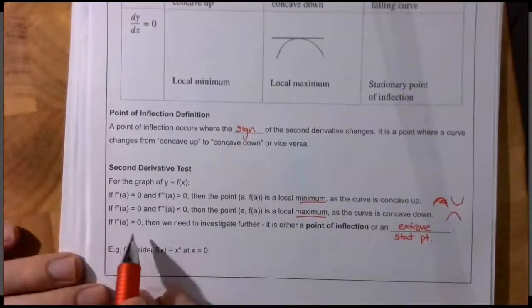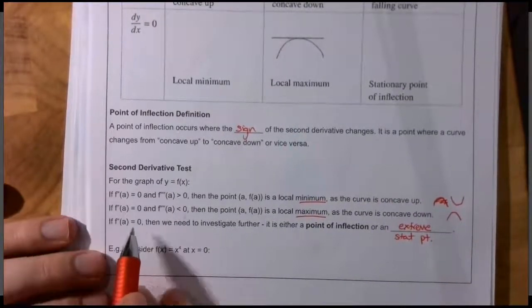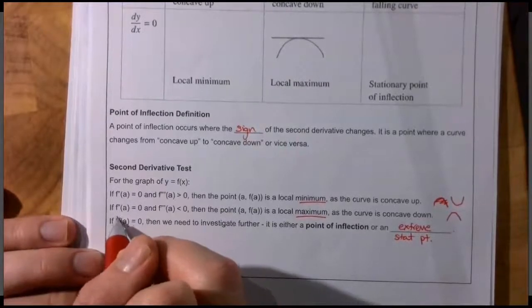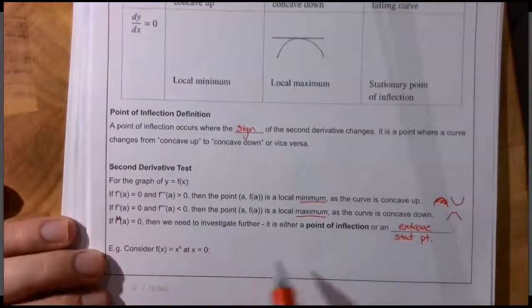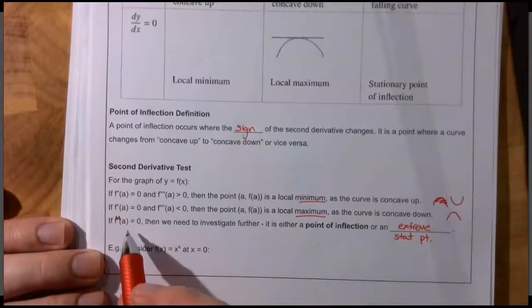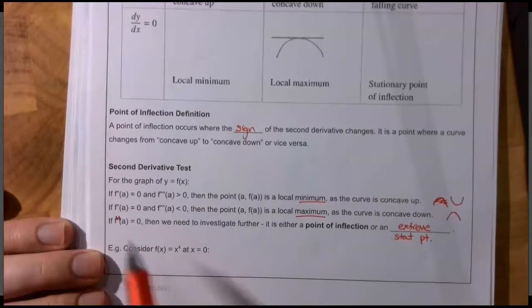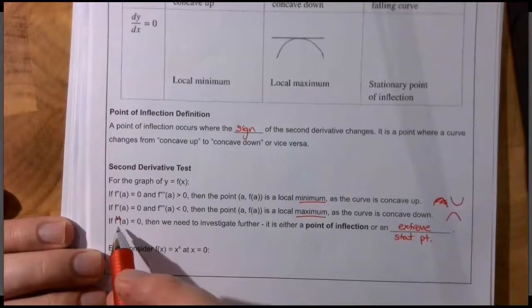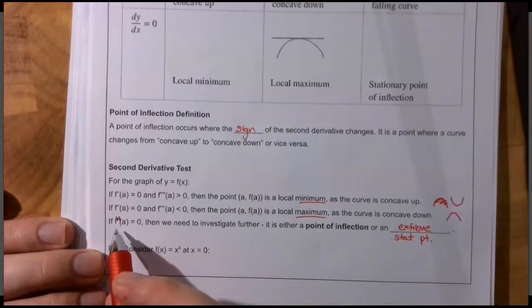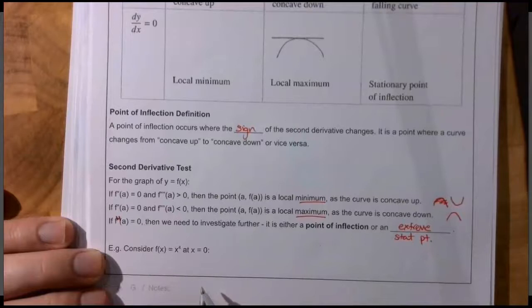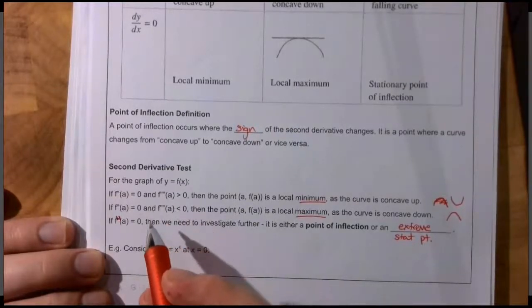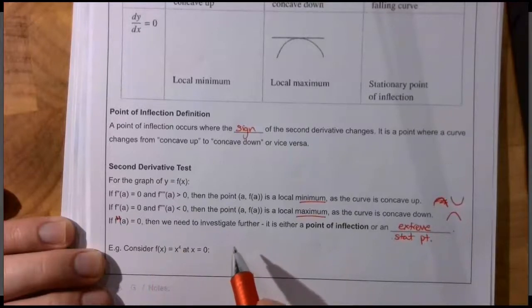Because if we just think about this for a second, sorry, this should say the second derivative. If the second derivative is equal to 0, what that means is the gradient is not changing at that point. So it could be that the gradient is moving from positive to negative, or it could be that actually it's moving from positive to 0, and then it's going to move back up to positive again.